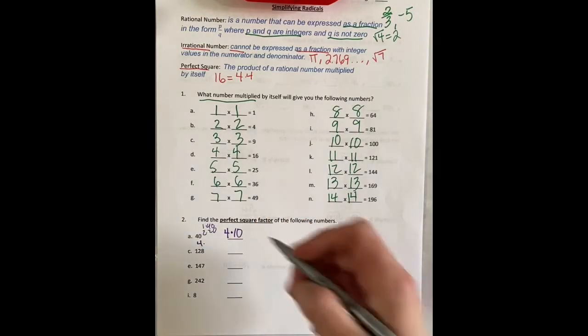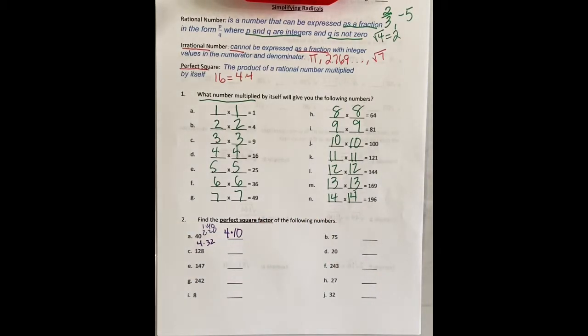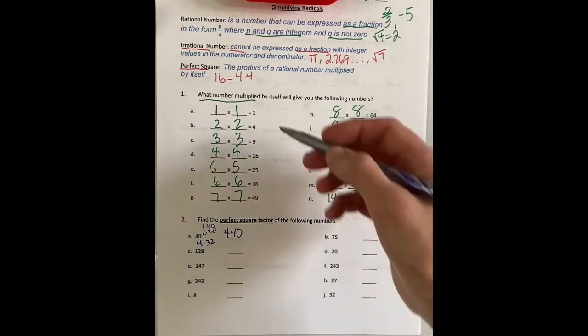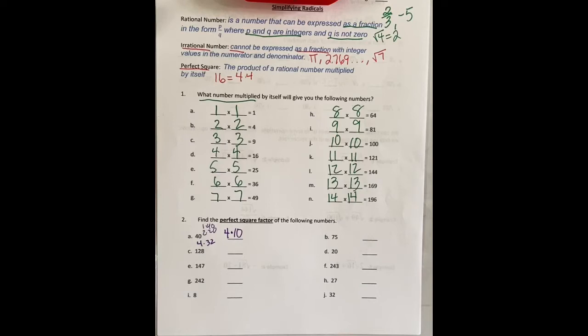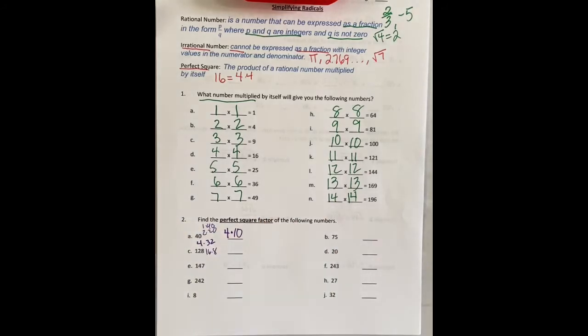And if I take 128 and divide it by 4, it gives me 32. But I want to see, is there a larger perfect square? So maybe I'll try 16. If I take 128 divided by 16, that gives me 8. So 16 times 8 is also 128.